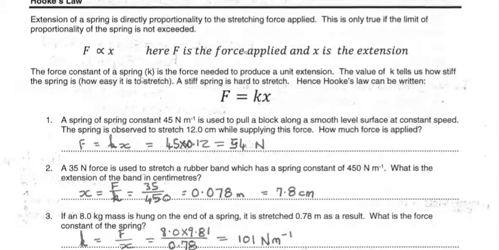The force constant of a spring, k, is the force needed to produce a unit extension. The value of k tells us how stiff the spring is, how easy it is to stretch. A stiff spring is hard to stretch. Hence, Hooke's law can be written F equals kx.